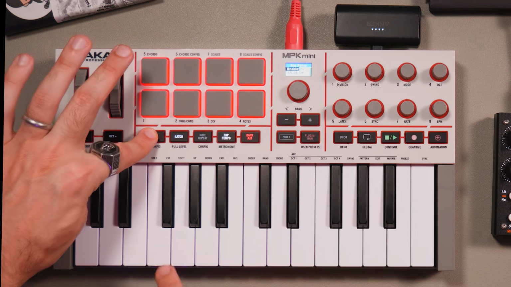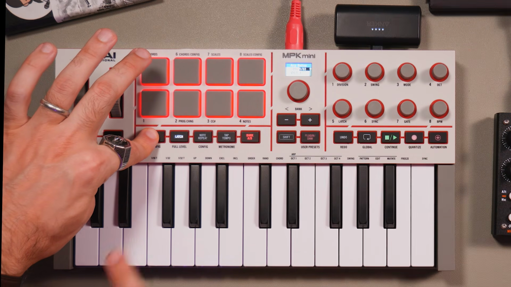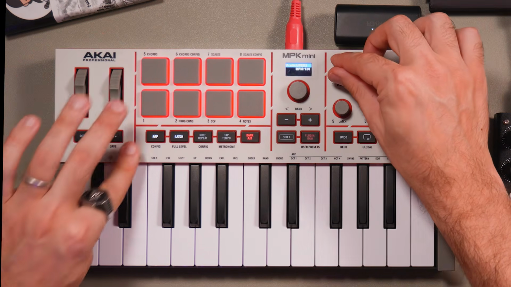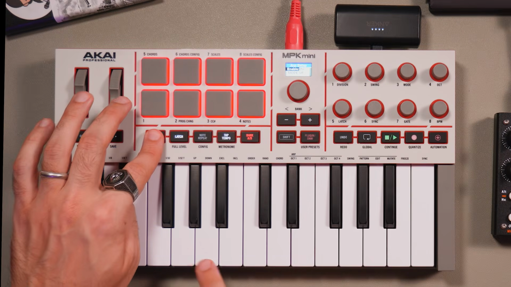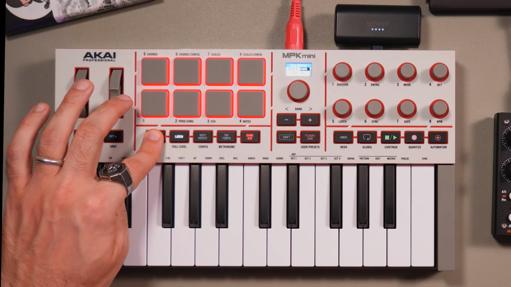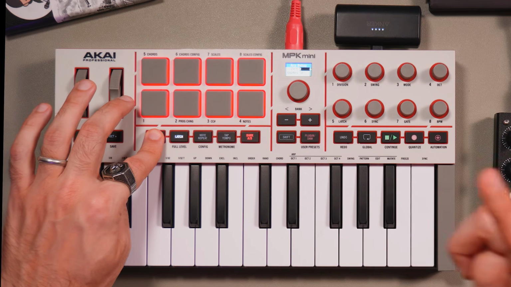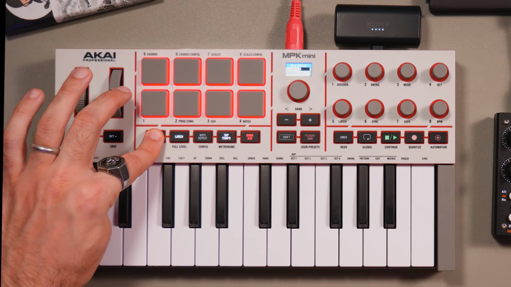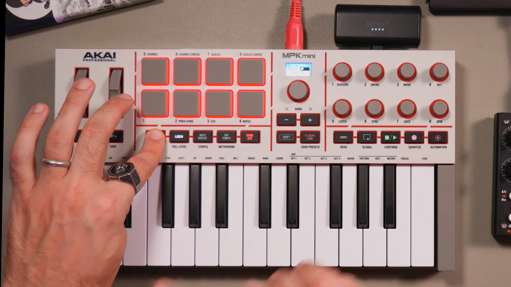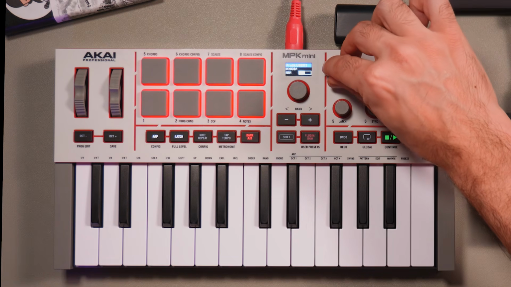We can change the rate. We can also change the note order. Down. We can add octaves. Let's go back up. Sounds pretty cool.